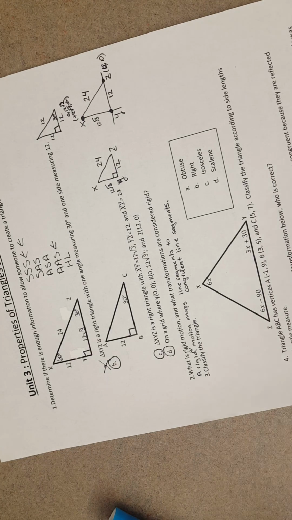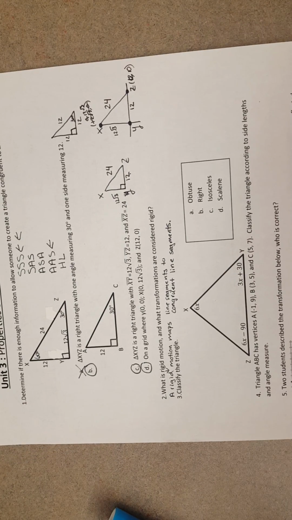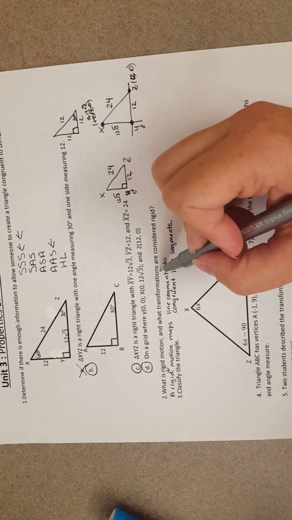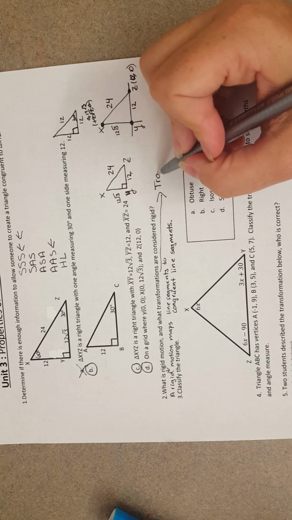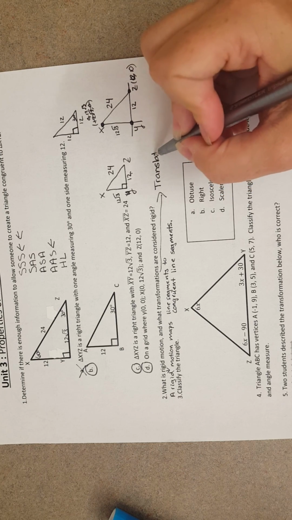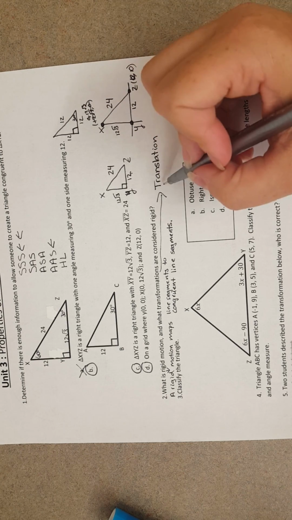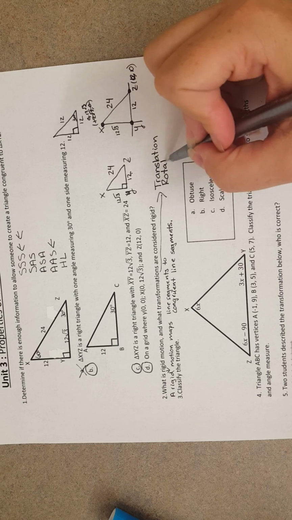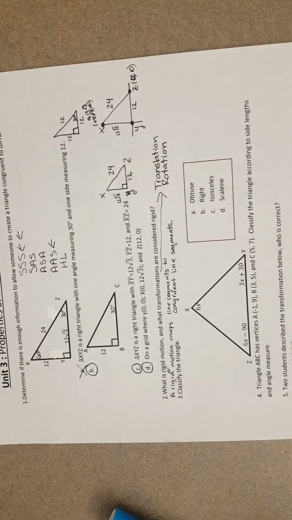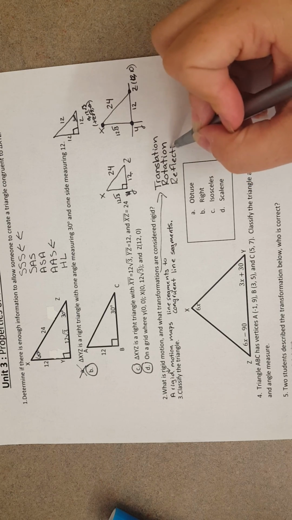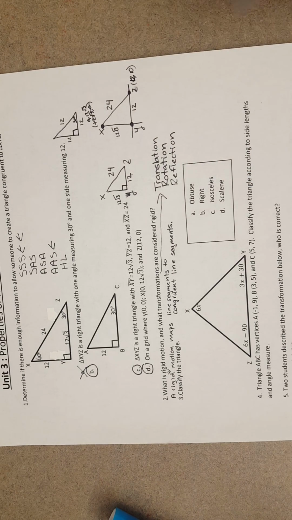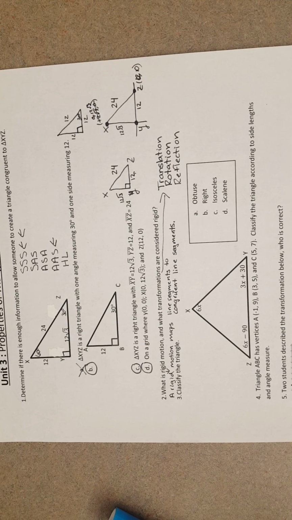Now the second part of this question is what transformations are considered rigid. So the transformations that are considered rigid are translations, when we just slide our shape over, our rotations, where we just turn the shape, and our reflections, where we are flipping the shape. So those three are considered rigid. They keep our line segments congruent. Therefore, we have congruent shapes.